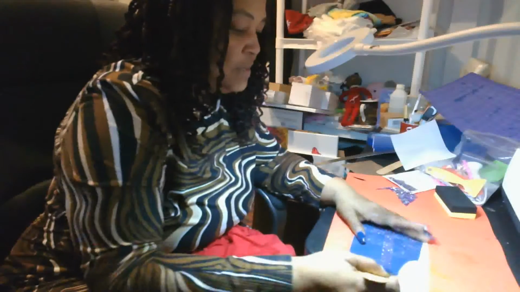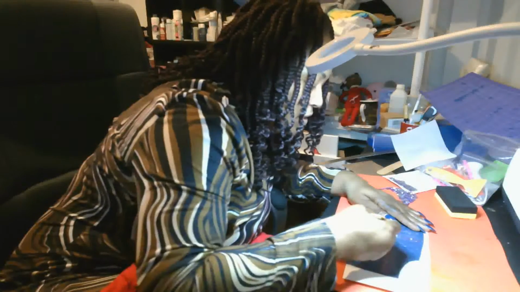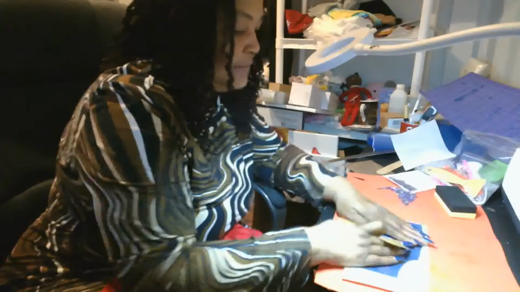And then it comes with a little tool here to help you make sure you get all of your rhinestones in position and that they're stuck to the transfer tape. Now I do see one that turned over, so I'm going to have to fix it. But for the most part, we're good.